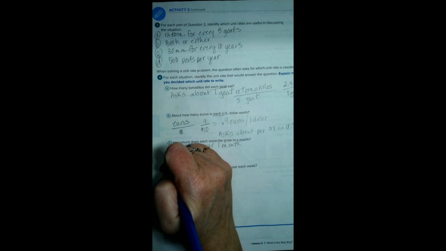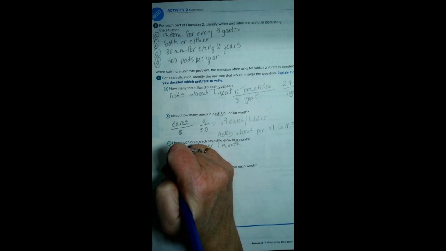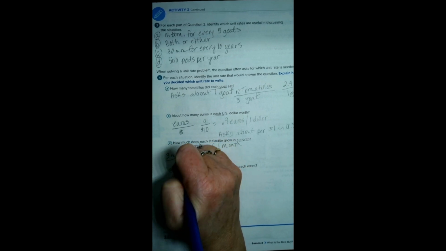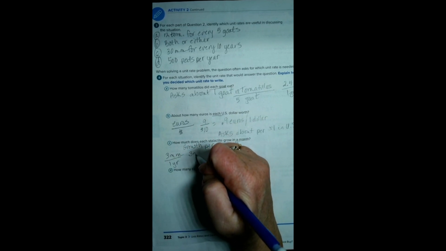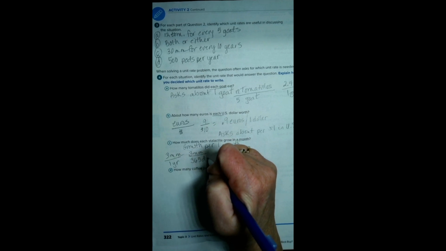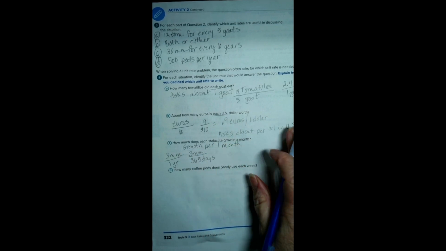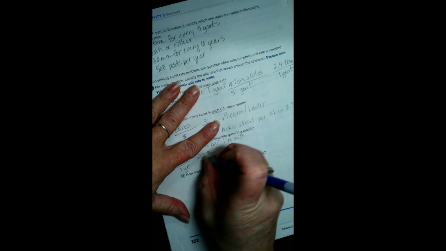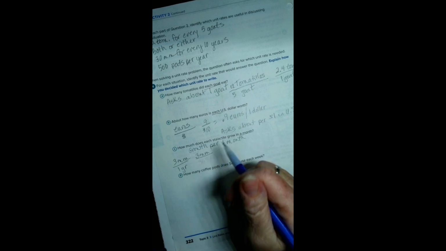So if we knew 3 millimeters for every 1 year, we know that's also the same as 3 millimeters for every 365 days, because there's 365 days. Oh, no, I'm sorry, we're going to do months. So 12 months.